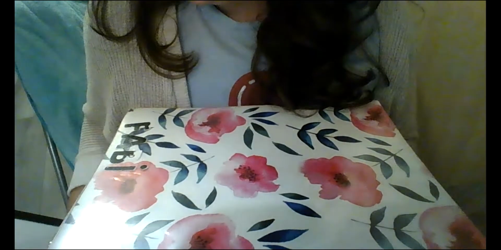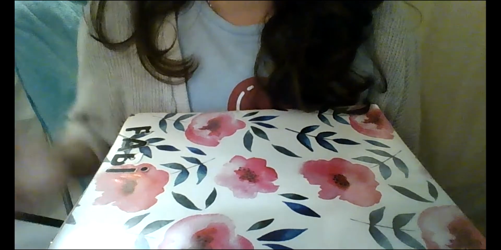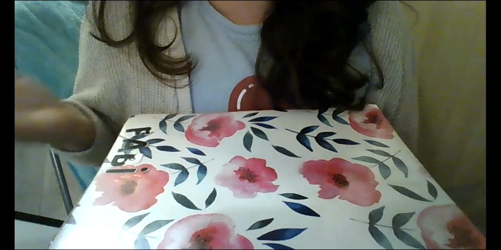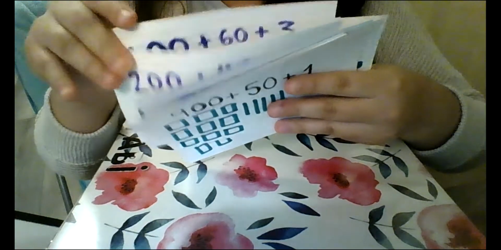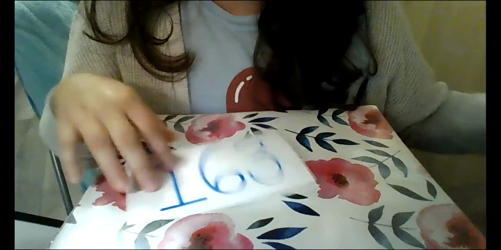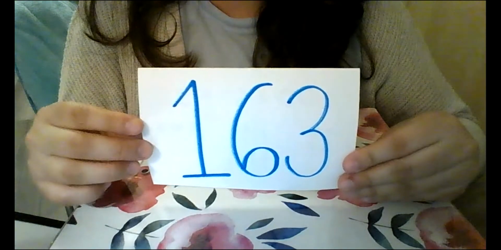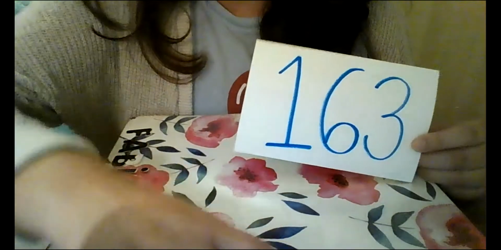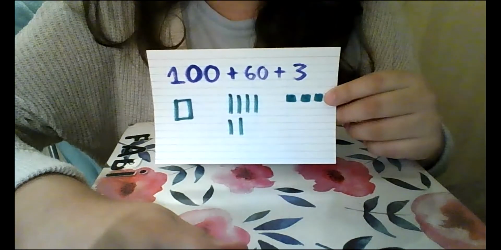Okay, so now each round would have a team leader, and then I would let the teams know when it's time to switch within their group members to who would be next as a team leader. And now the team leader would demonstrate a flashcard. They'd say, show me 163 in expanded form on your whiteboards and using your manipulatives. And of course, the team leader themselves, they know the answer. And this would look like this.